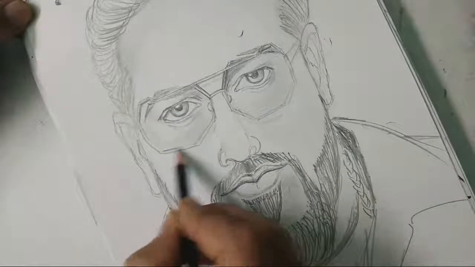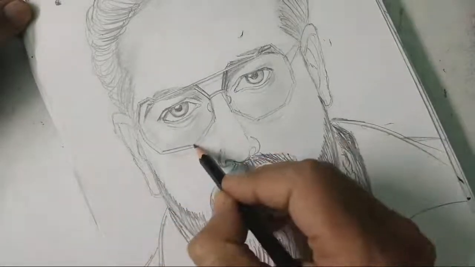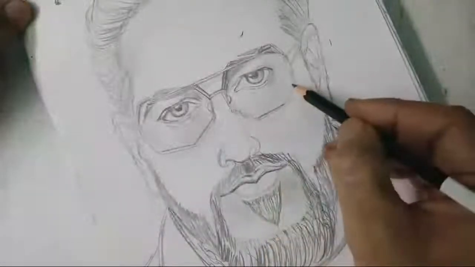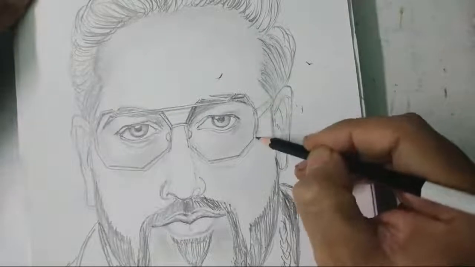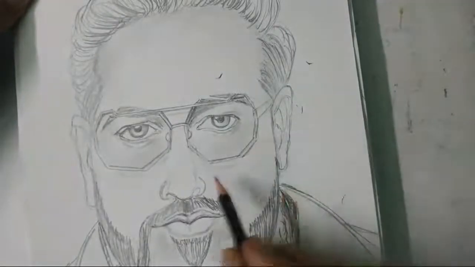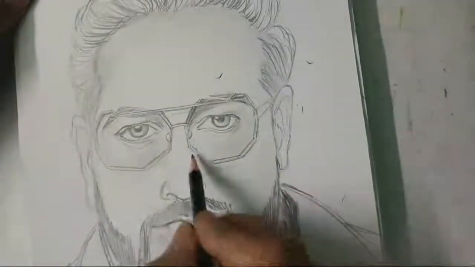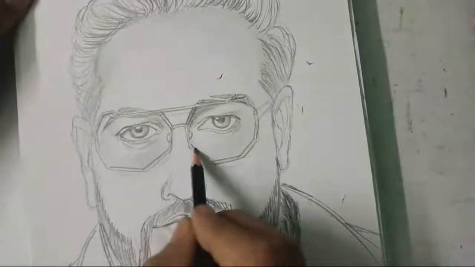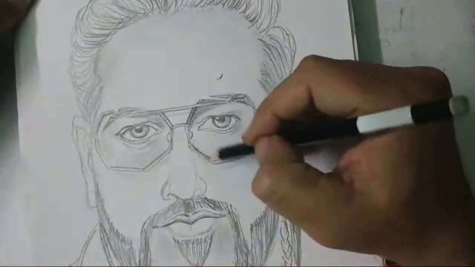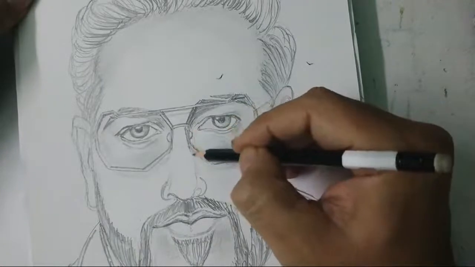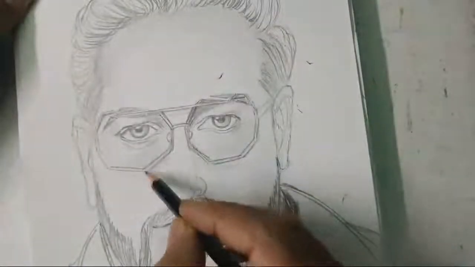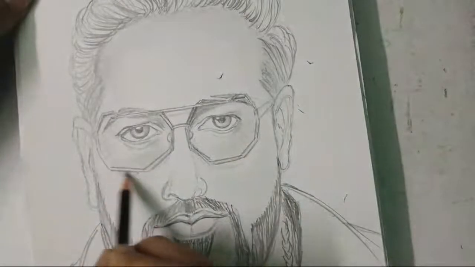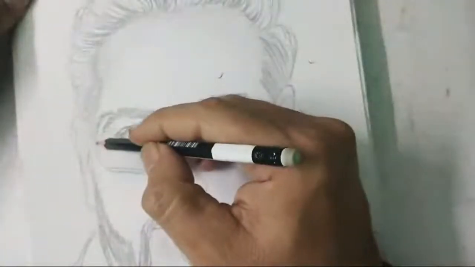I do it to check my work, if there is any change which I want to make. When you are doing it, you have to practice and go to a level where you are able to find out the correction or improvement or mistake in your own work.